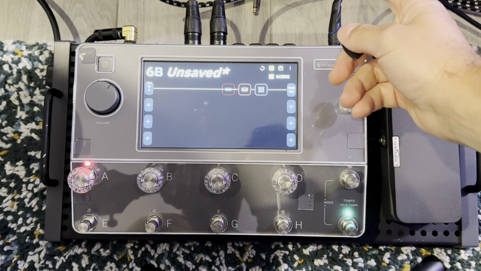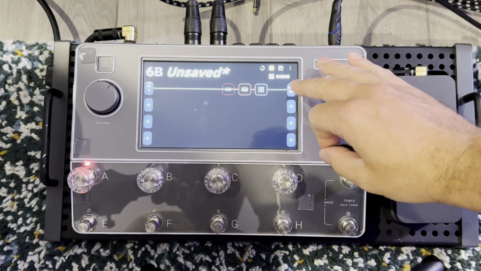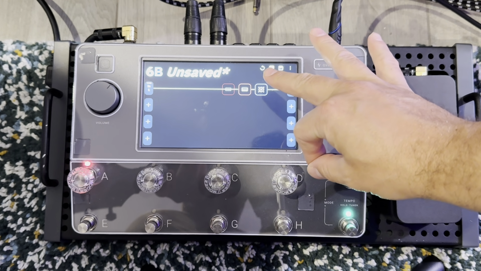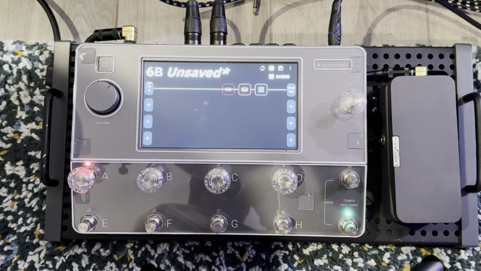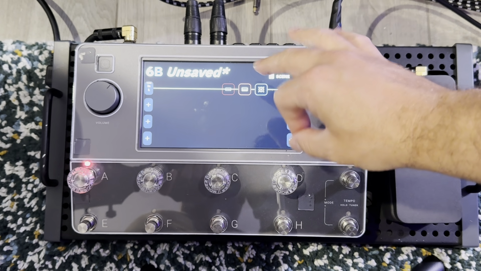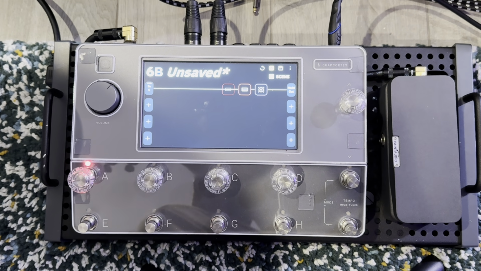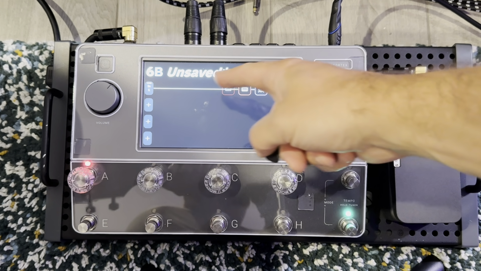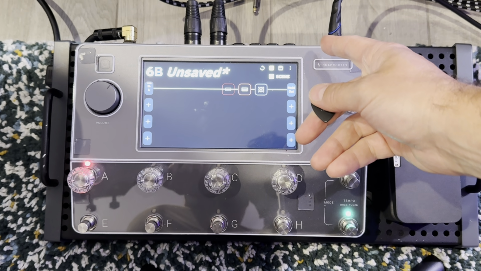Okay, great. So let's quickly go over what a preset is in the Quad Cortex. And this is the best way I like to explain to everybody who first starts using it. Consider a preset, which is what this is going to be, an entire rig. So this is an entire rig over here. It's basically what you would have in a real life scenario. You would have stomp pedals, your amp, your cabinet, and then some post effects of any kind.